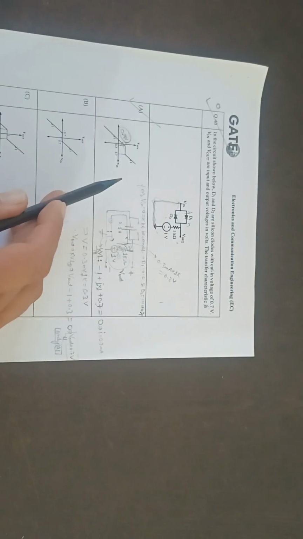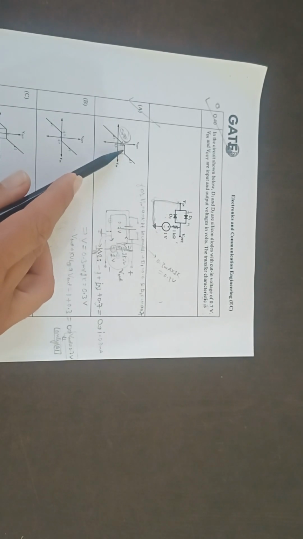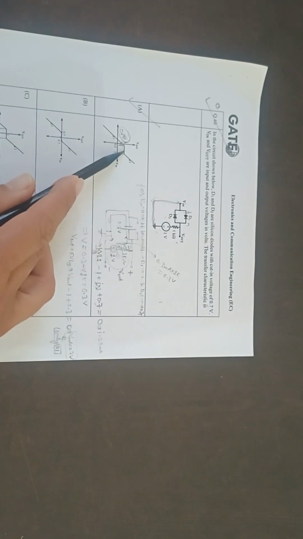So whenever you can find one point for V in where the V out value is different in all four cases, then you can solve for only that single point and convert it into a simple DC circuit.